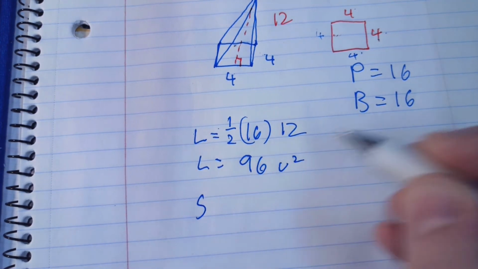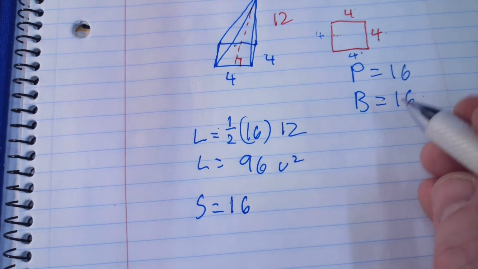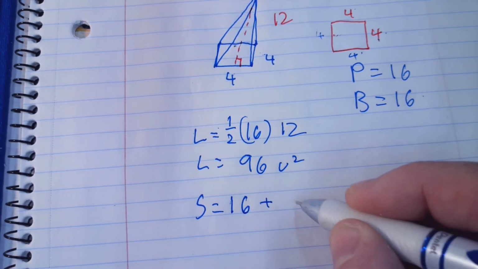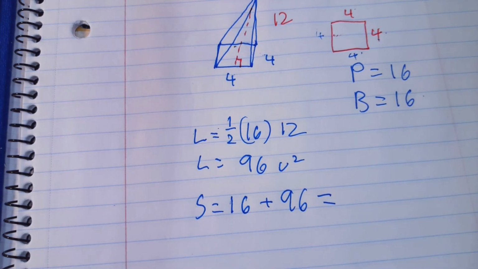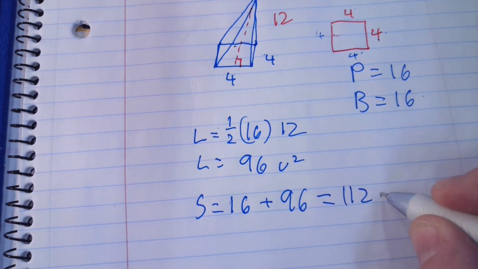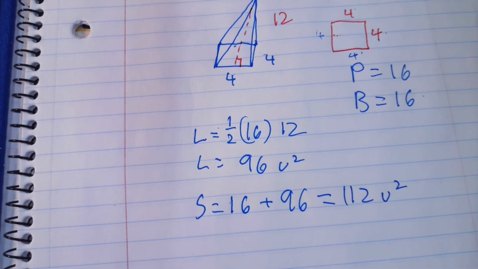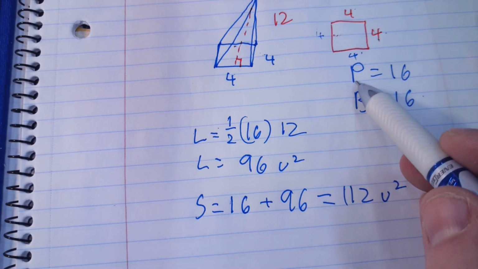Surface area, 16 plus 96, 112 units squared. Okay, a cone is going to be the same thing, but instead of perimeter, what are we going to use? Circumference. Only difference.